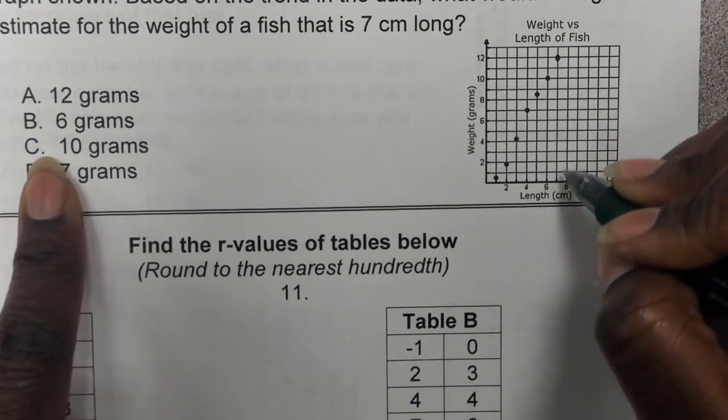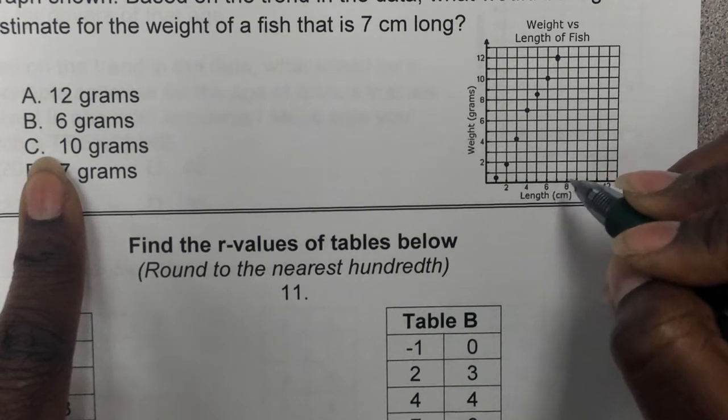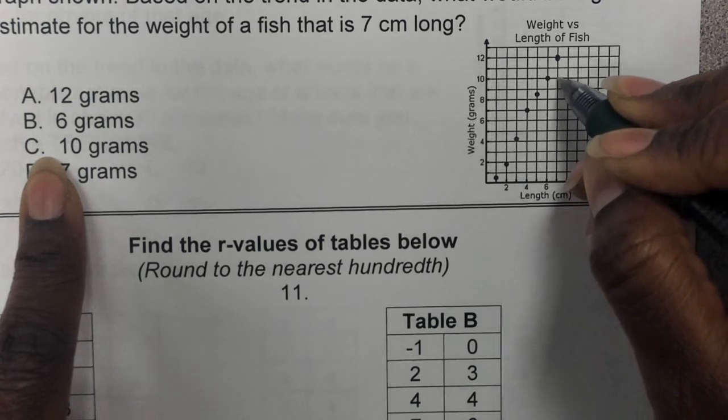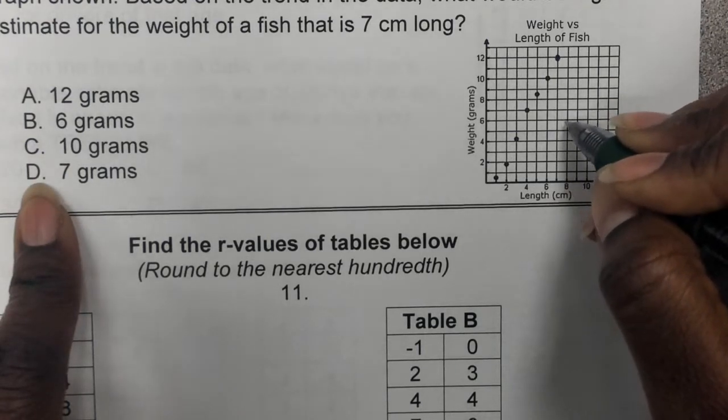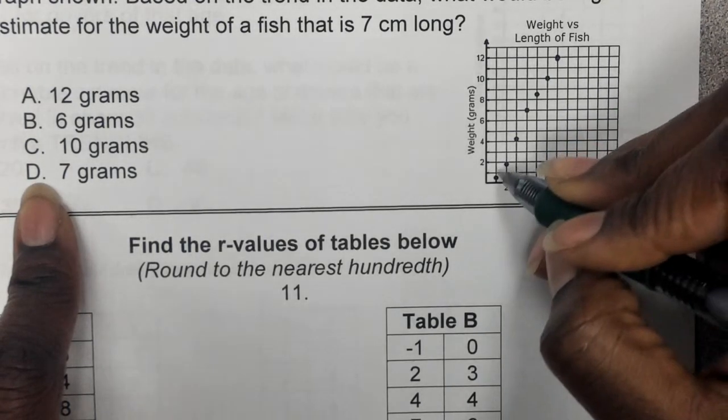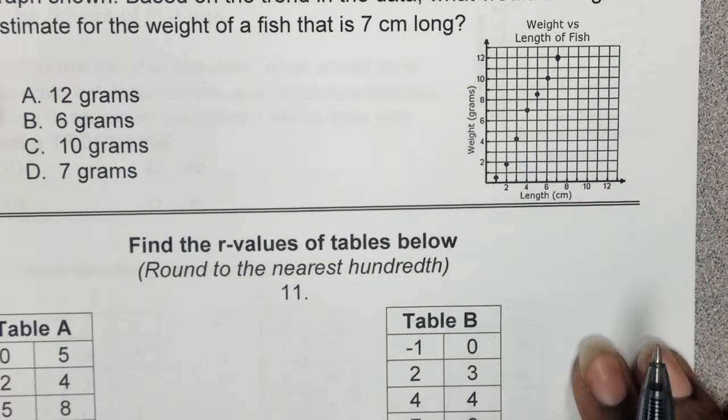Could it be at 10? If the fish is 7 centimeters long, would it be up at 10? No, it's not going to be equal to that one. And then 7, it's not going to go back down. So it's definitely right here at 12 because that's going with the flow of the rest of the trend.